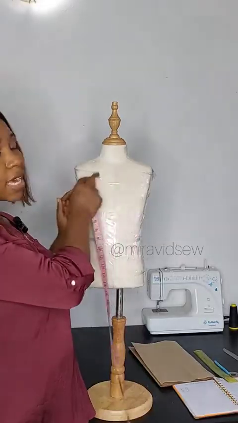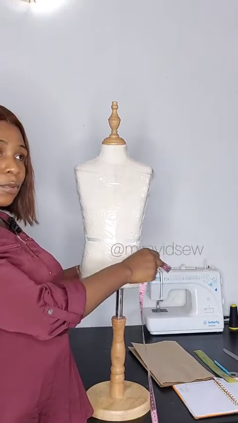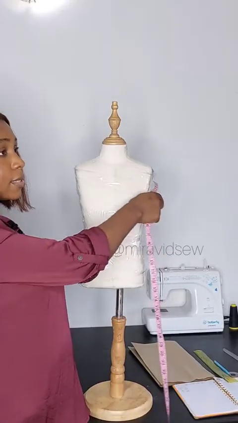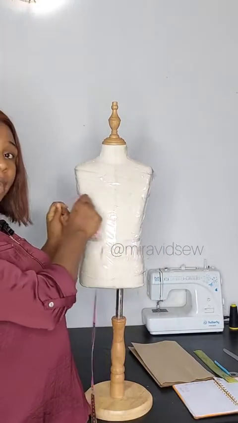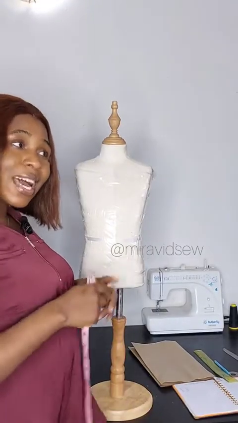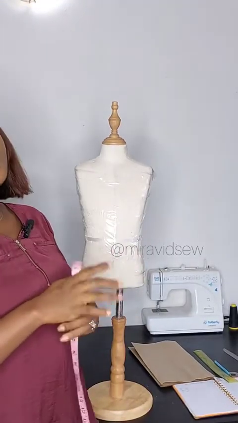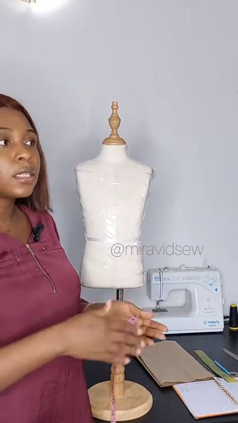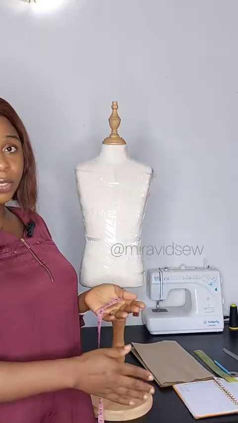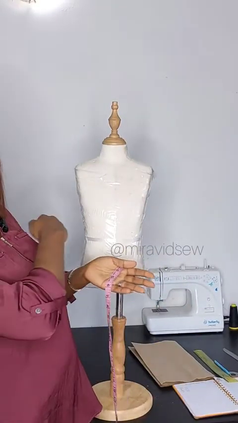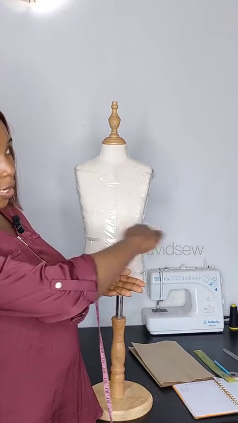Now, all these measurements I just took are what we call horizontal measurements, because these are circumferences, round measurements you take around the body, so they are called horizontal measurements. Of course, aside from fashion designing, you understand horizontal lines and vertical lines. You know vertical lines are straight lines, and horizontal lines are these other kinds of lines.